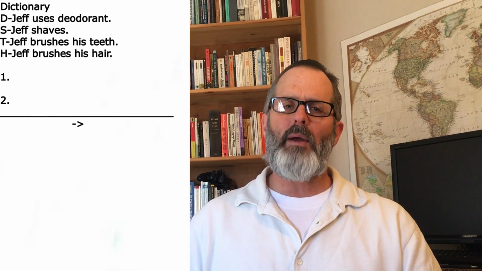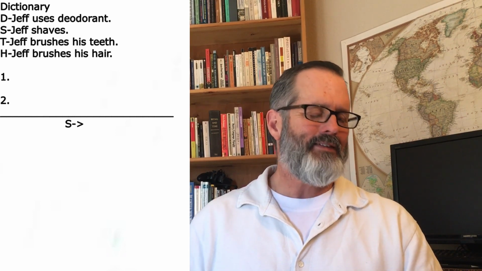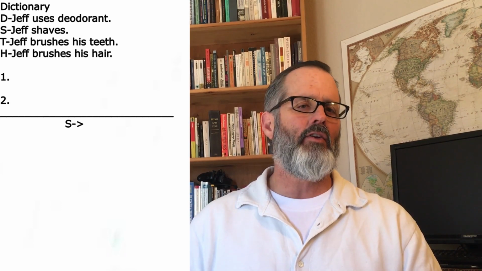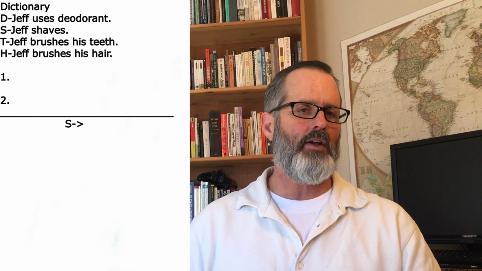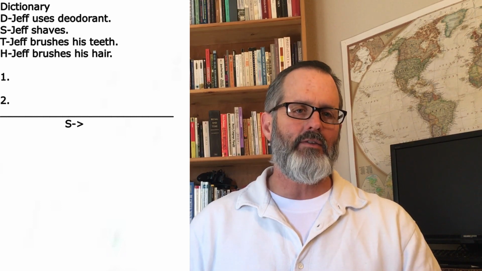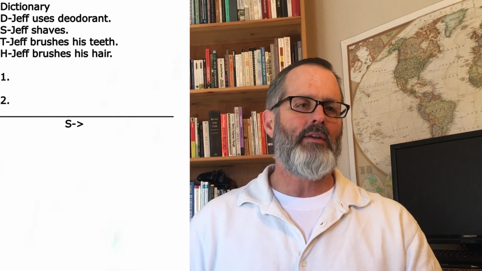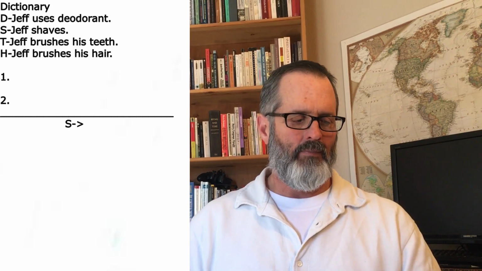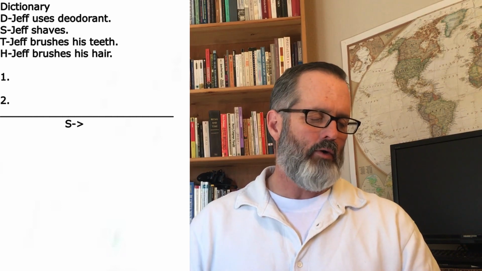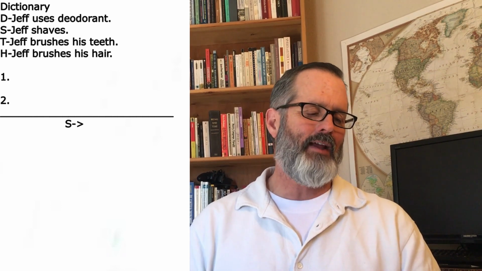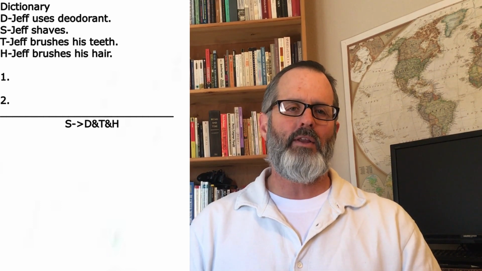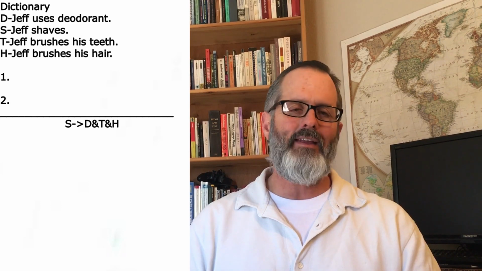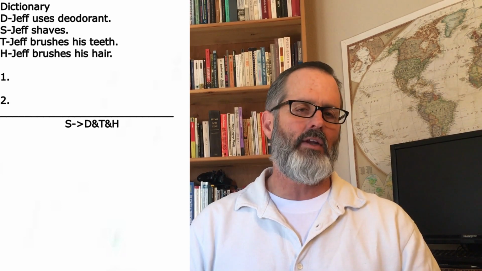Left side, Jeff remembered to shave, simply S. Right side, he remembered to do the other three. Now, obviously, what's being implied here by the context of this argument, he did all the other things. How do we say he did all the other things? And. So there is no implied order, so I'm just going to put them in a random order. I'm going to say D and T and H. He did the other three things. We already have shaved. Now he did the other three. He used deodorant and brushed his teeth and brushed his hair.